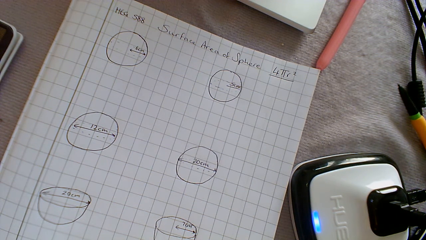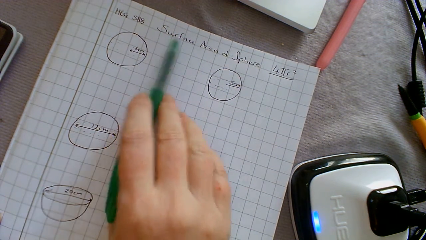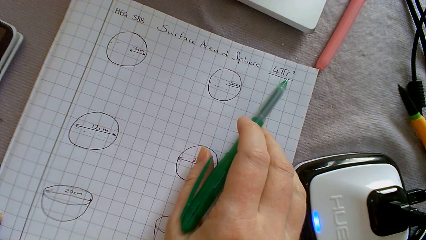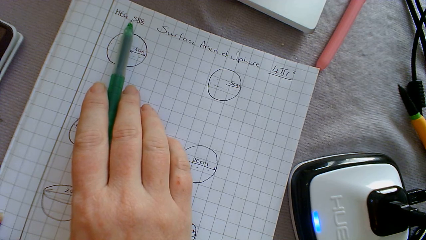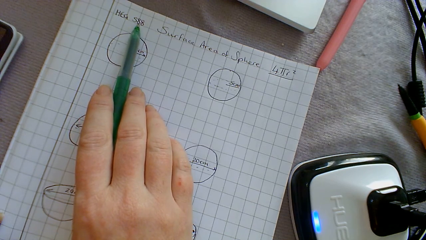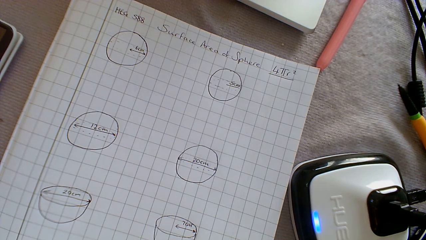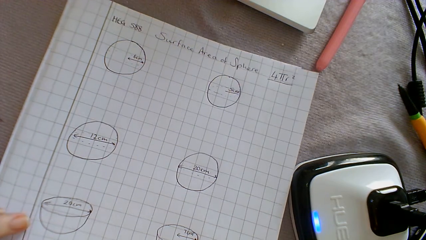Right, so we're going to look at surface area of a sphere, and the formula is 4 pi r squared. So this is for Hegarty video on task 588. Obviously you can watch the video as well there, but this should help you do that task.